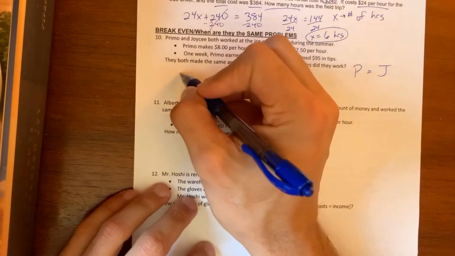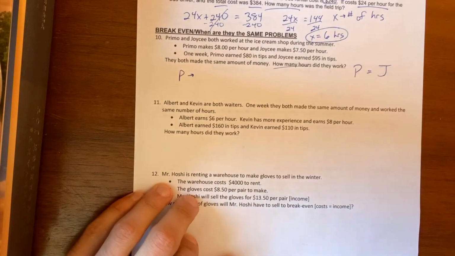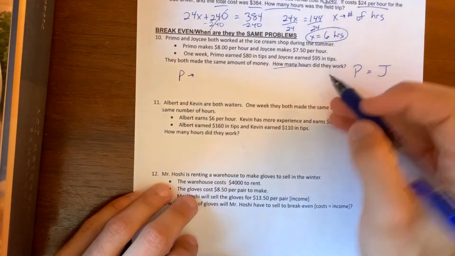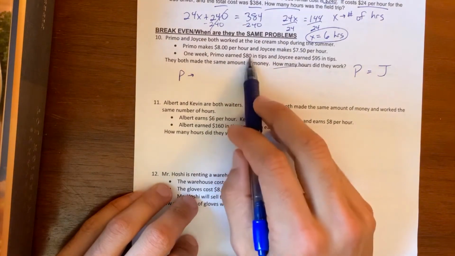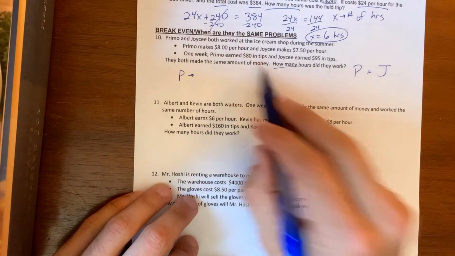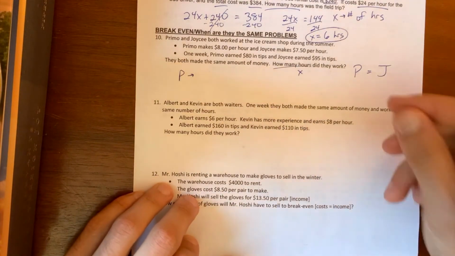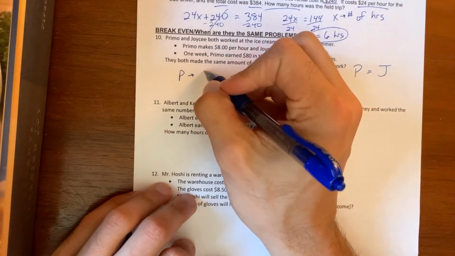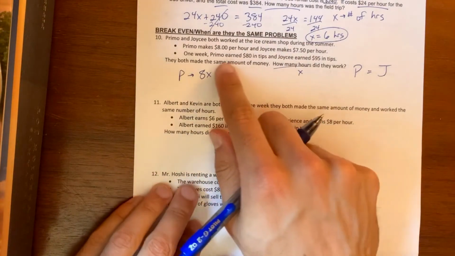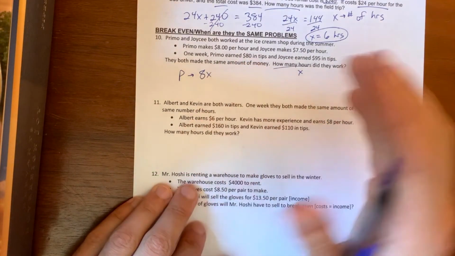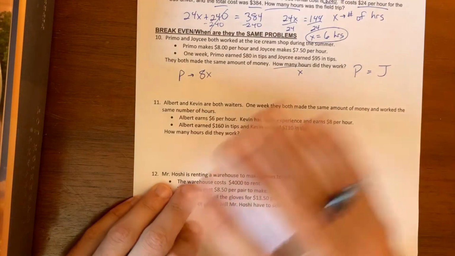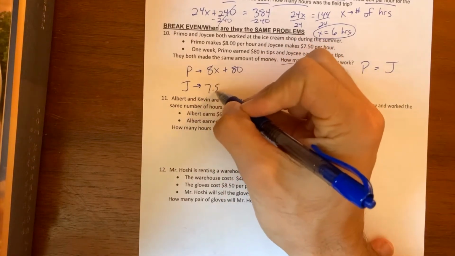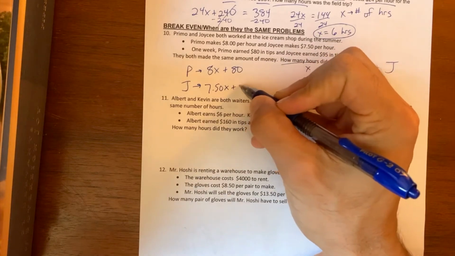And so we need to associate, there's two amounts associated with each person, right? Their hourly rate that they're paid, and then the amount they earned in tips, okay? So Primo makes $8 per hour, and then $80 in tips, it says in the line below that about him. So again, every time I see hours, or per hour or for each hour, that's going to have an x with it, right? So when I see this $8 per hour, it's going to have 8x, okay? 8x, and then Primo also earned $80 in tips. That doesn't have to do with how many hours you worked. Somebody could have just given you $80 and then you don't get any tips the rest of the time. And then Joycey, same thing, $7.50 per hour. So that'd be $7.50x plus her tip amount, which is 95.